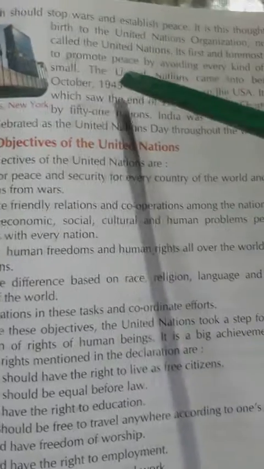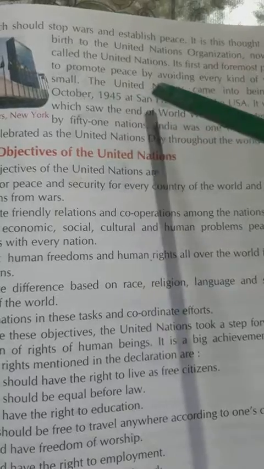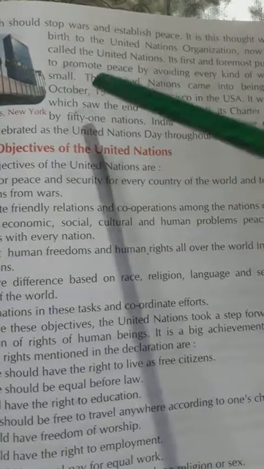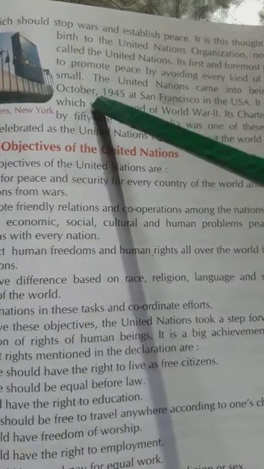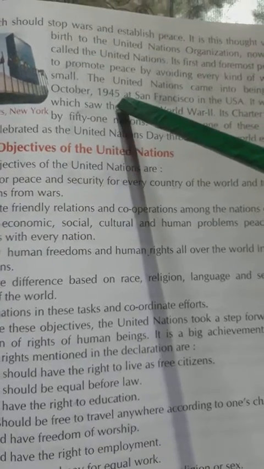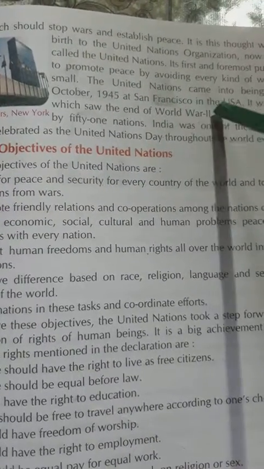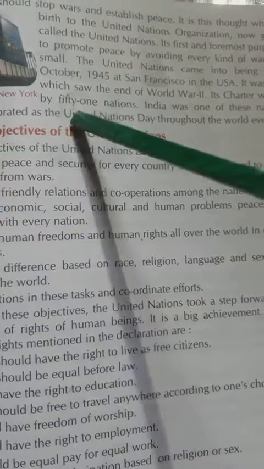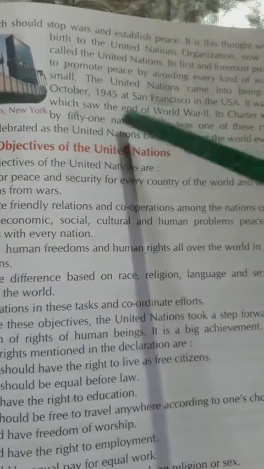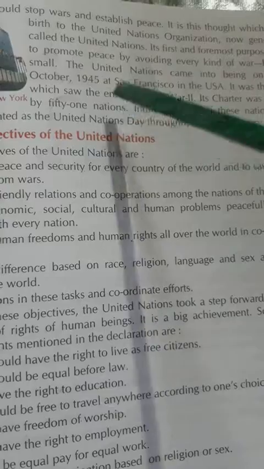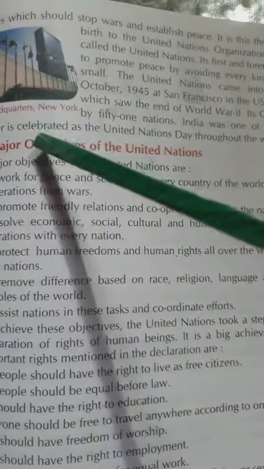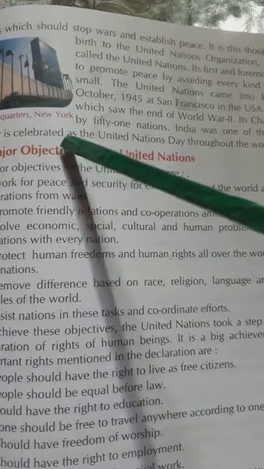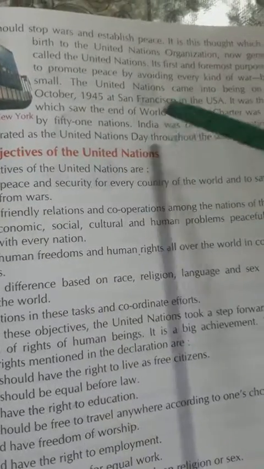All right. So after this World War, the UN came into being on 24 October, in the year 1945 at San Francisco in the USA. It was signed by 51 nations, and among these 51 nations, India was also one. And on 24 October every year, people celebrate the United Nations Day throughout the world.